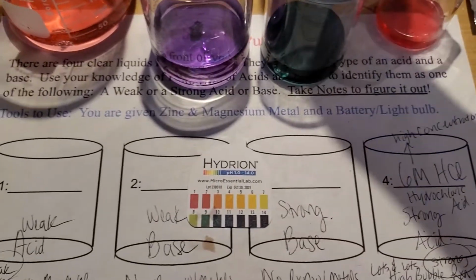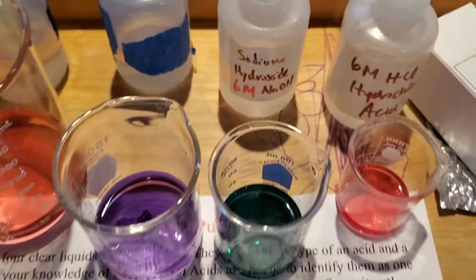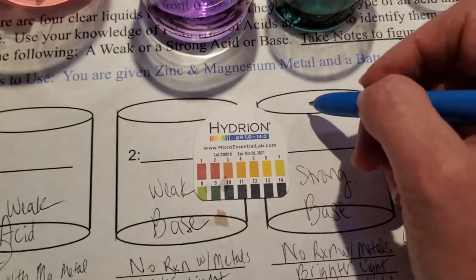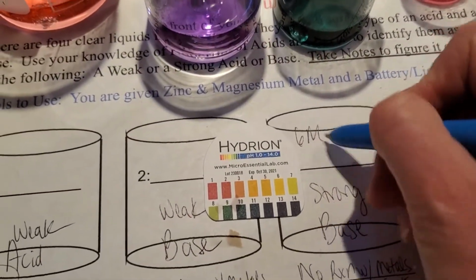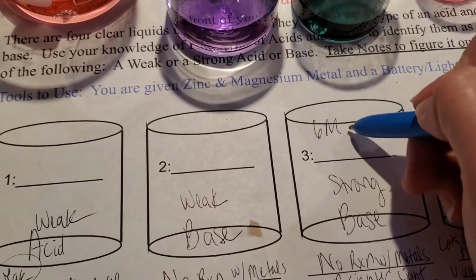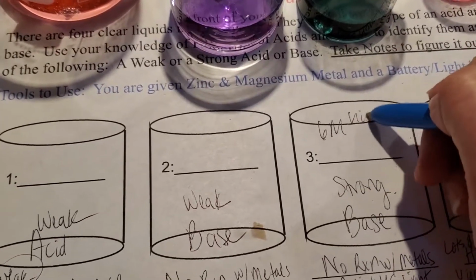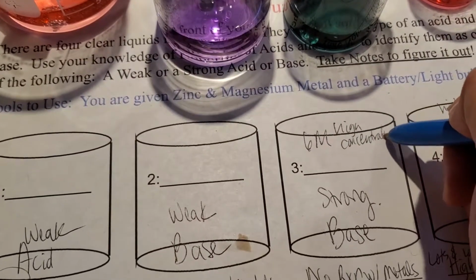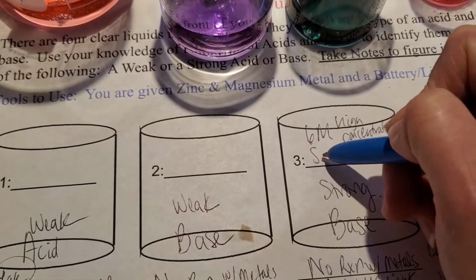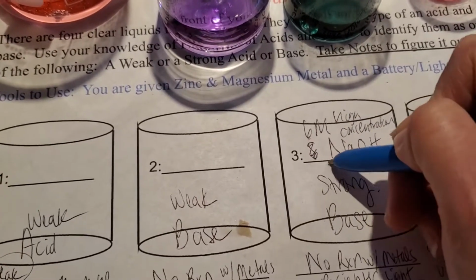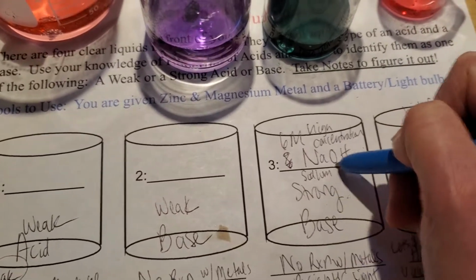The next one we have is sodium hydroxide, very strong base. So this was also 6 molar. Let me move that over. Which means high concentration. Strong base. Oops, I don't want to put strong base. I want to put NaOH, which is sodium hydroxide.